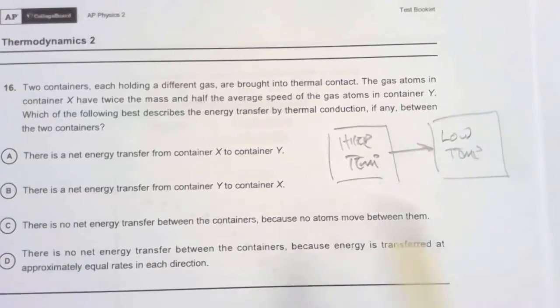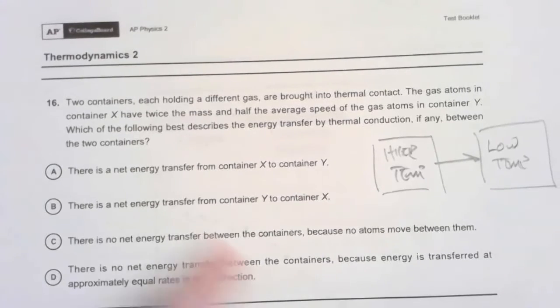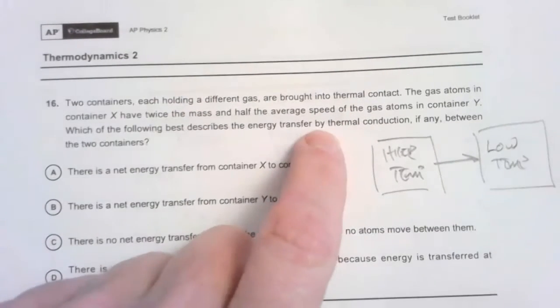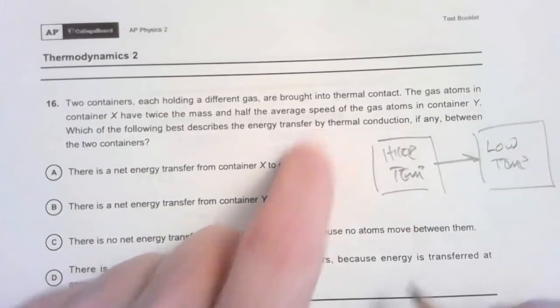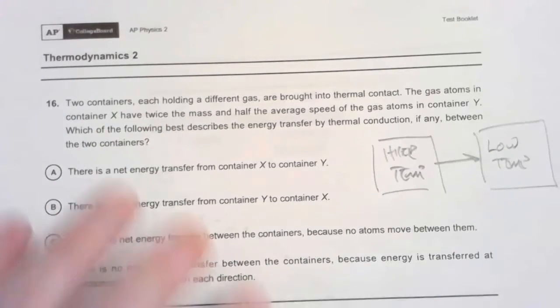Well, you're like, but they don't tell us about temperature. Well, they kind of do. Remember, go with what you know. They're talking about temperature and speed. What do you know that involves temperature and speed? There's not that many formulas in thermodynamics.